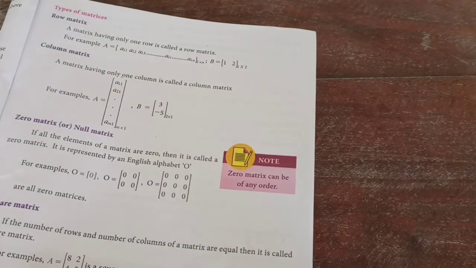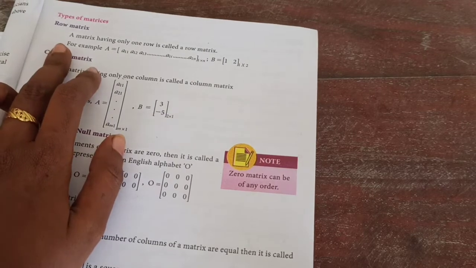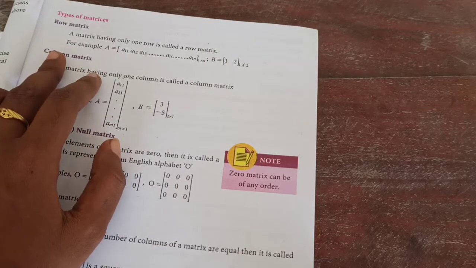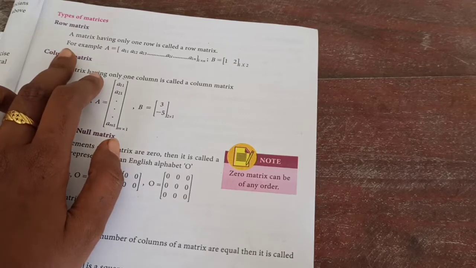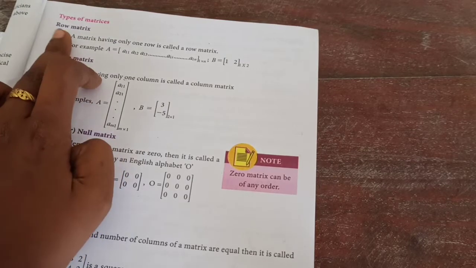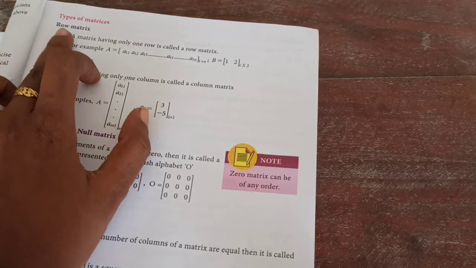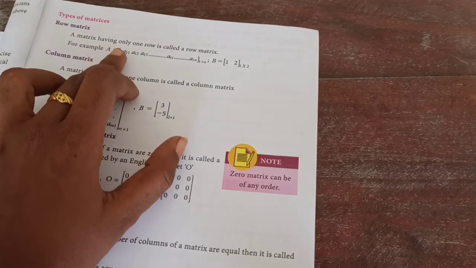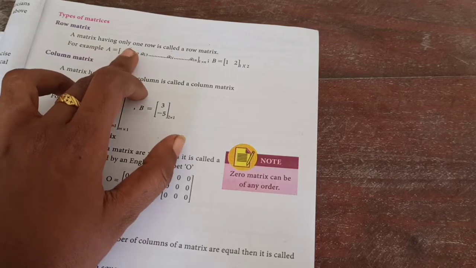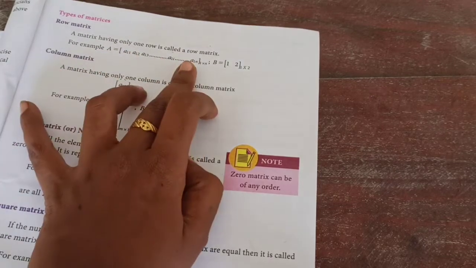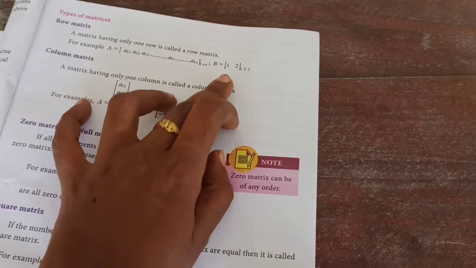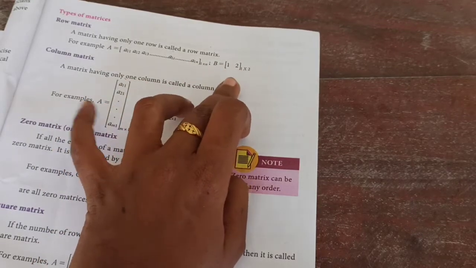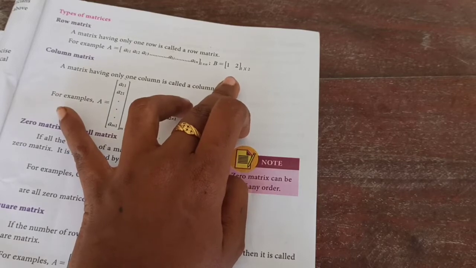Next we are going to learn the types of matrices. There are various types of matrices which we will learn one by one. The first one is the row matrix. From the name itself we can find the definition. Row matrix means only one row. A matrix having only one row is called a row matrix. For example, one matrix has only one row: 1, 2. Only one row means we call it a row matrix.